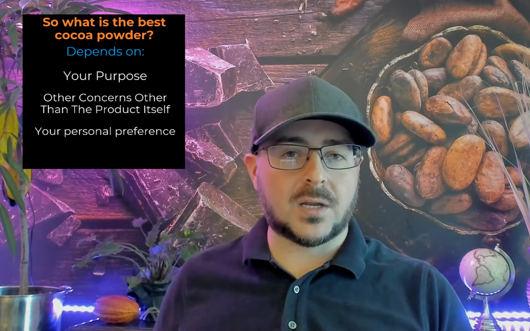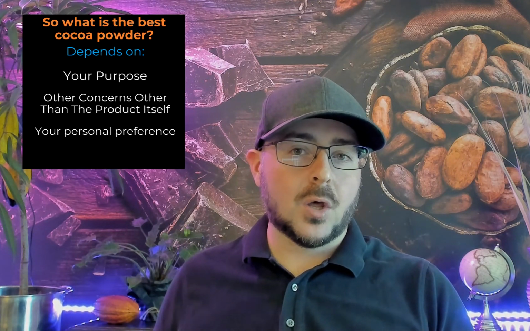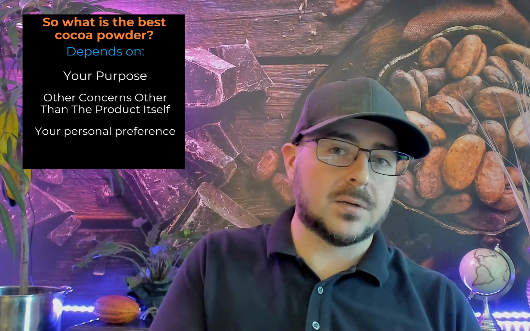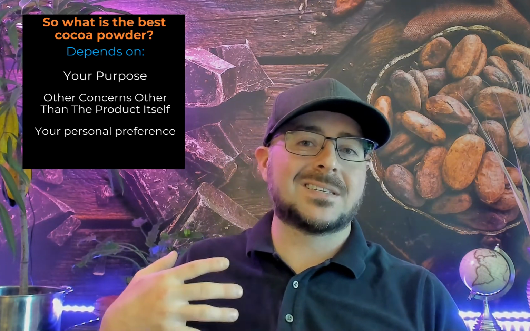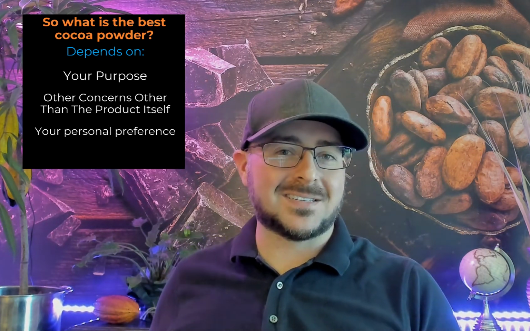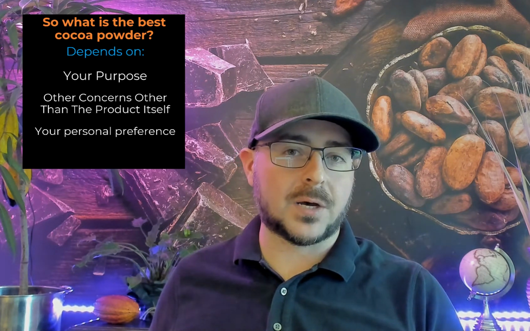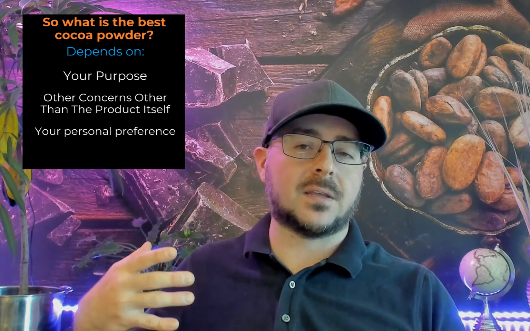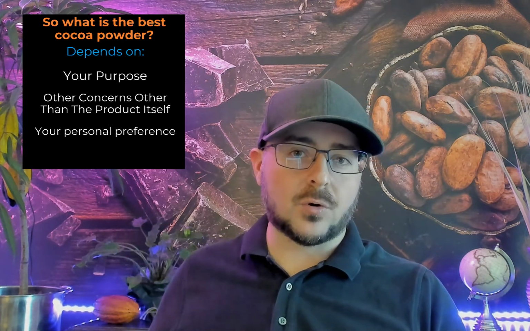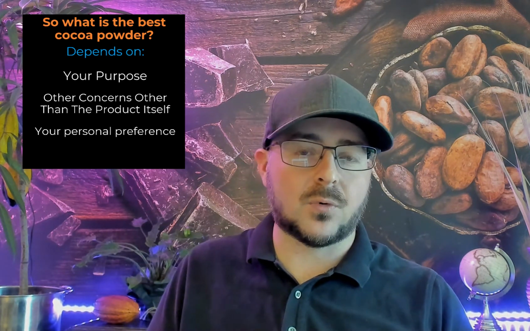If you have a fair trade cacao powder, hopefully those farmers are getting paid a more reasonable wage, but that's also what's increasing the cost. It's not necessarily because it's a really good cocoa powder. It could be an average cocoa powder, but you're paying more because you like the fact that the growers of the cocoa powder are hopefully getting paid more.